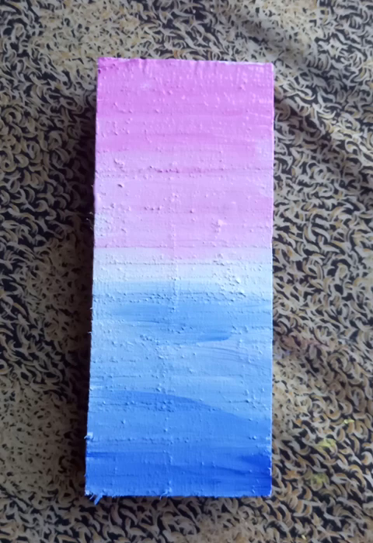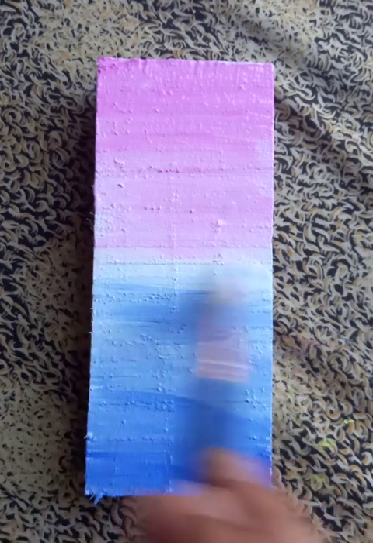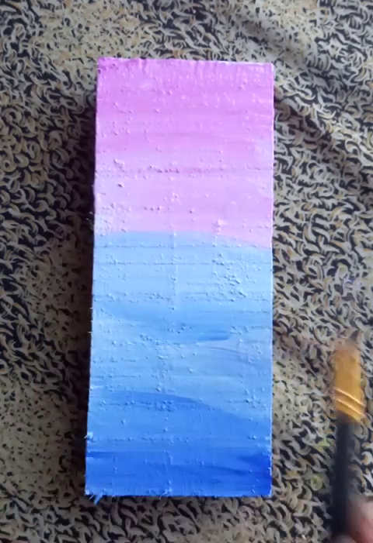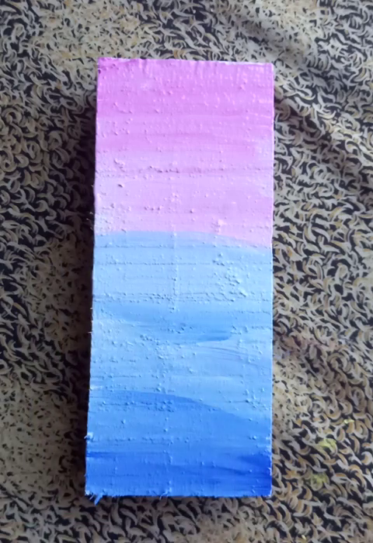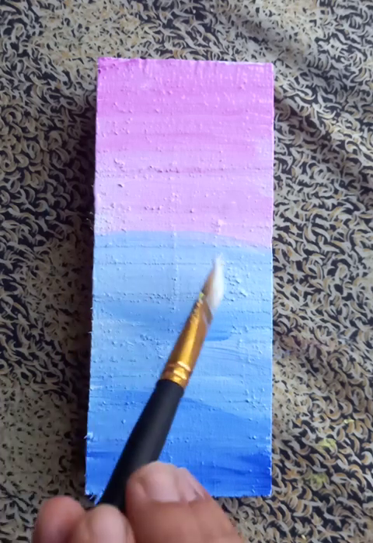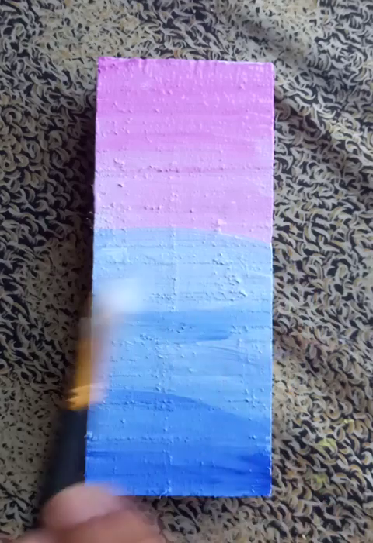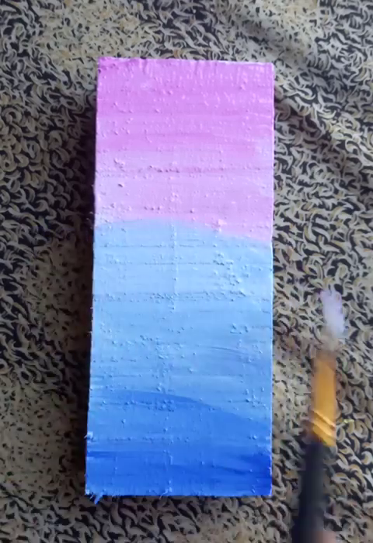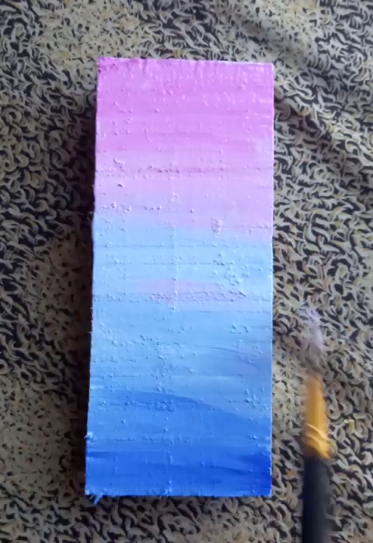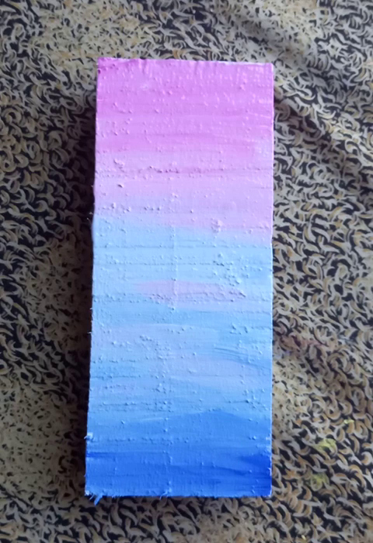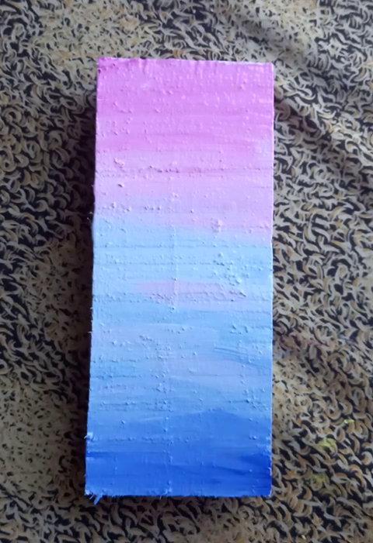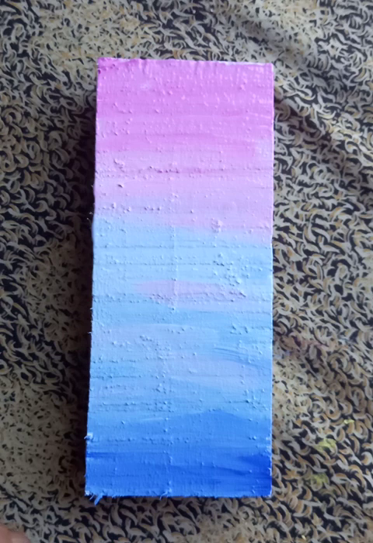Taking more white in the middle and adjust it. Okay, need more white. Alright, so two colors just merge here. In the midpoint we're going to draw some tree lines.